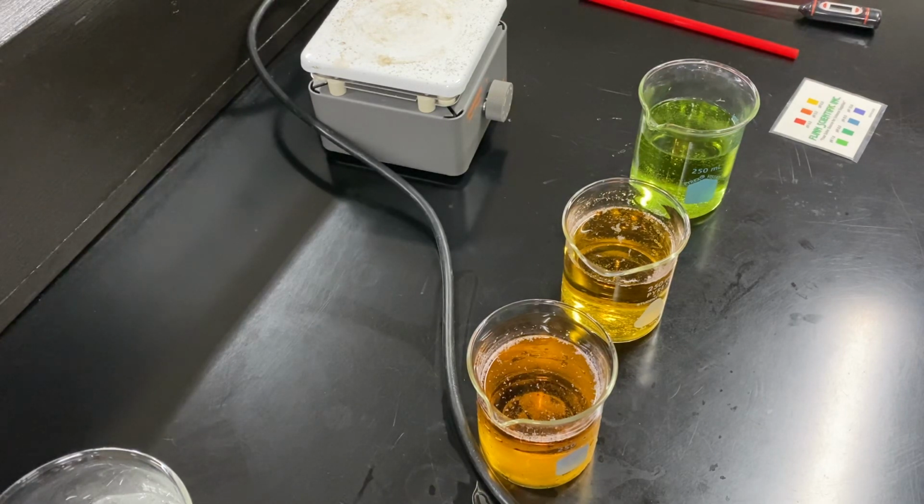Okay, so make sure you have all of your data written down for your Alka-Seltzer Lab, and then you'll want to get that turned in by the due date.